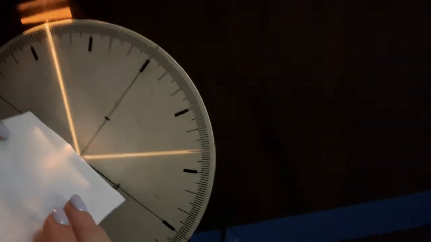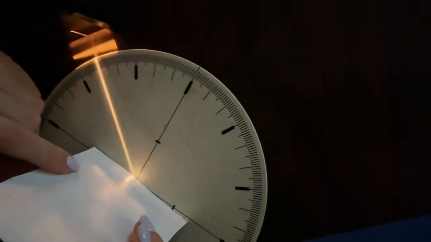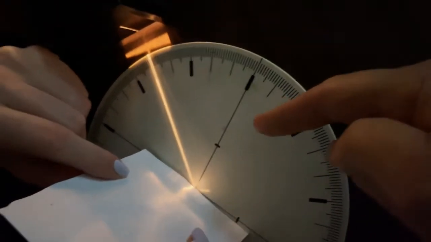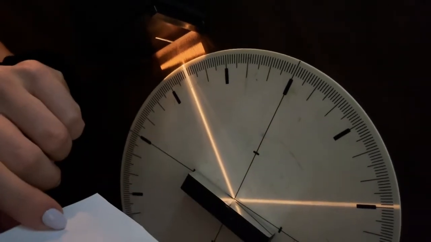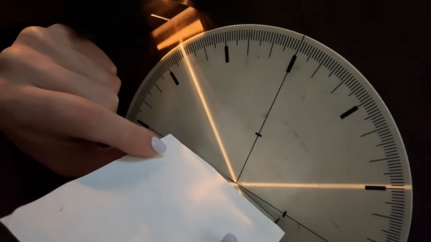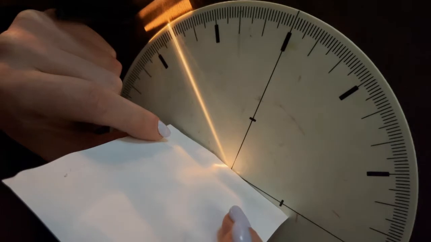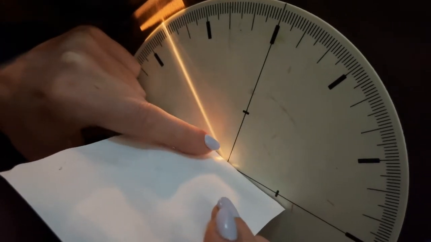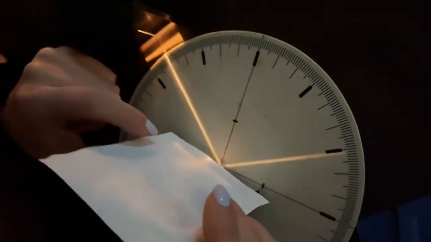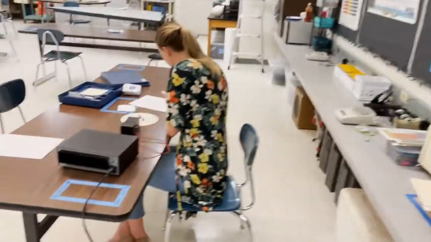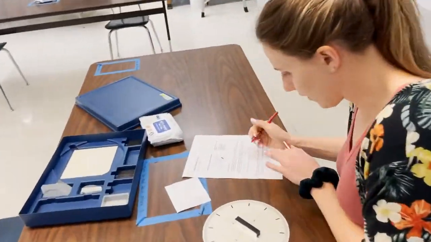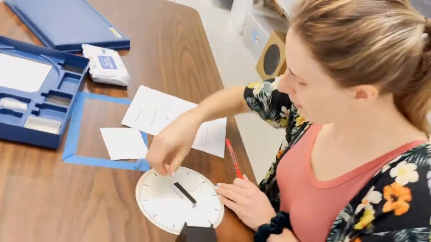Okay, so let's do this. Now I noticed there's a puddle of light right here that wasn't there before. If you take the paper away, that puddle of light goes away. So there is a reflection off the paper. Do you guys see that? It's right there. That's a different kind of reflection. It's reflecting off the paper, but we don't get a nice straight line. So the answer for this one is yes, there is a reflection. You guys saw that puddle of light right in front of it there.